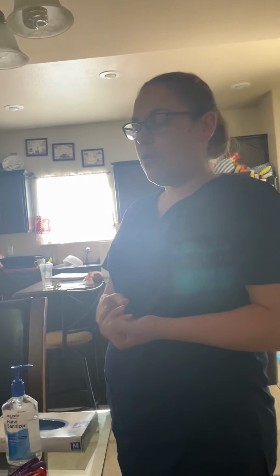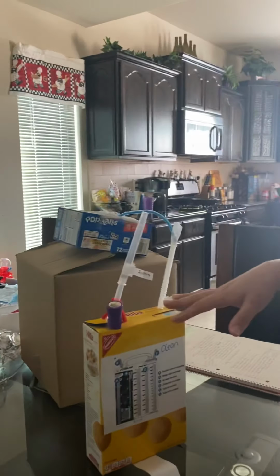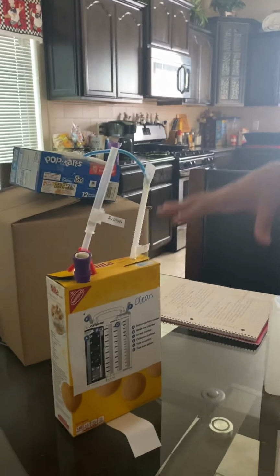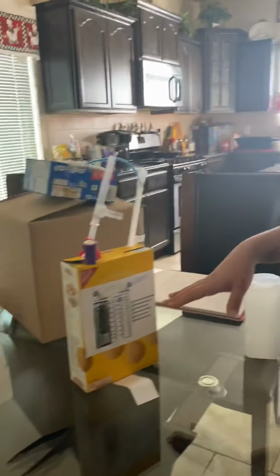My name is Jolene Neto, and for this video I'm going to be demonstrating the chest tube. For the purposes of this demonstration, this is the bed and this is the patient, and the chest tube system is on the floor. So the first one we're going to do is the Ocean.